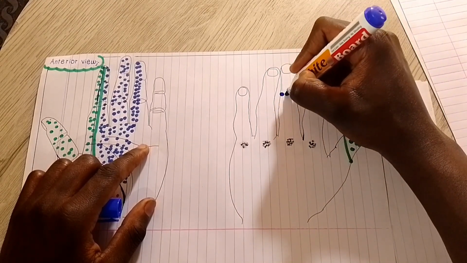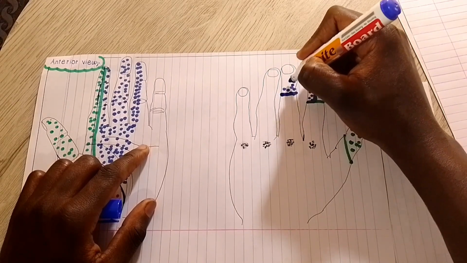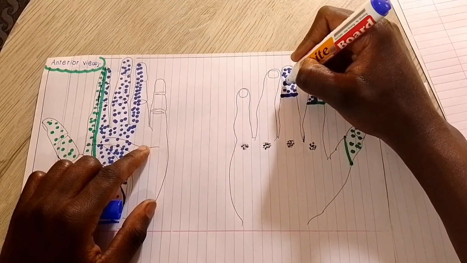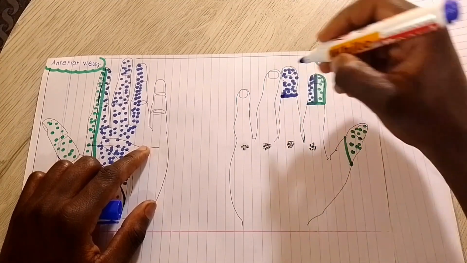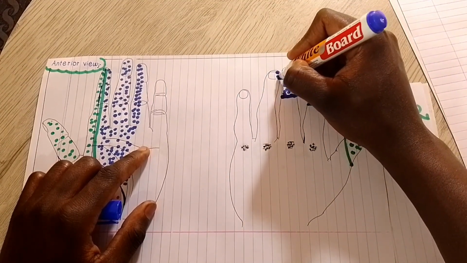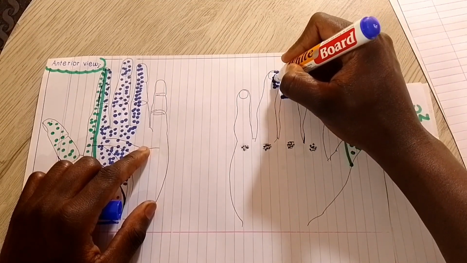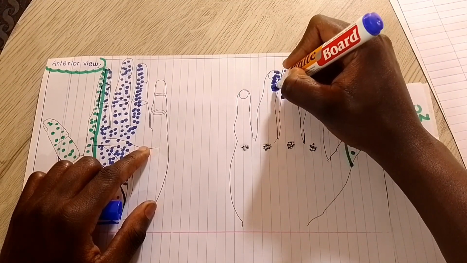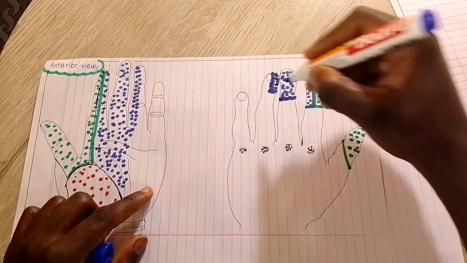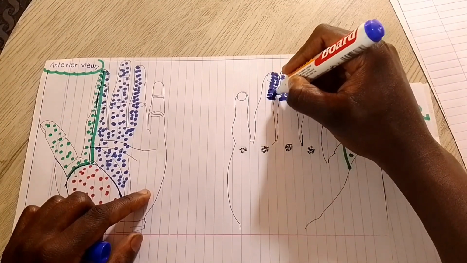So this whole area as well on our middle finger, the distal dorsal aspect will be innervated by the medial branch of the median nerve, as well as the radial half of the distal dorsal aspect of the ring finger. So that area is innervated by the medial branch of the median nerve.